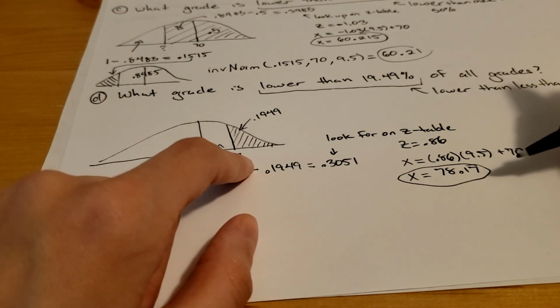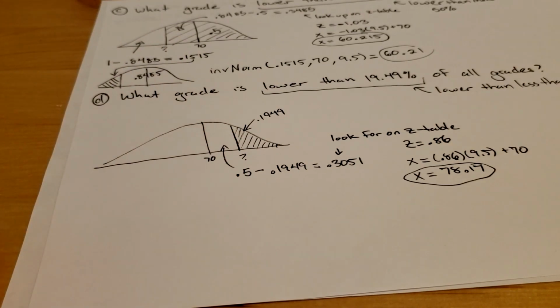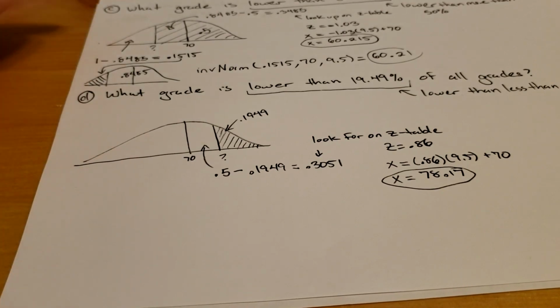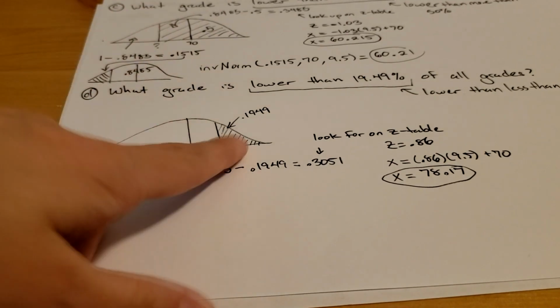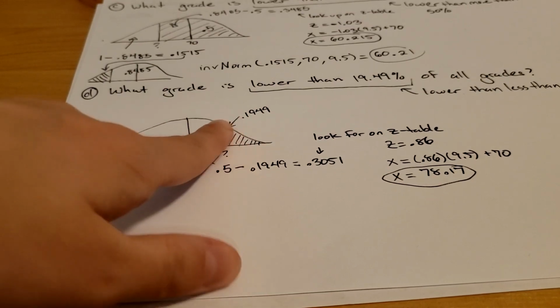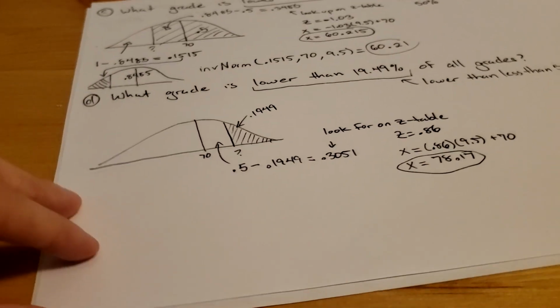Again, this answer should make sense because this value is higher than the mean. We expected our value to be higher than the mean based on the picture we drew, and it's higher than the mean here. So now let's say we wanted to solve this using the calculator. We would do pretty much the same thing we did over here. If we subtract this area from 1.1949, we're going to be left with the area to the left over here, and then that's the number we can put in our calculator.